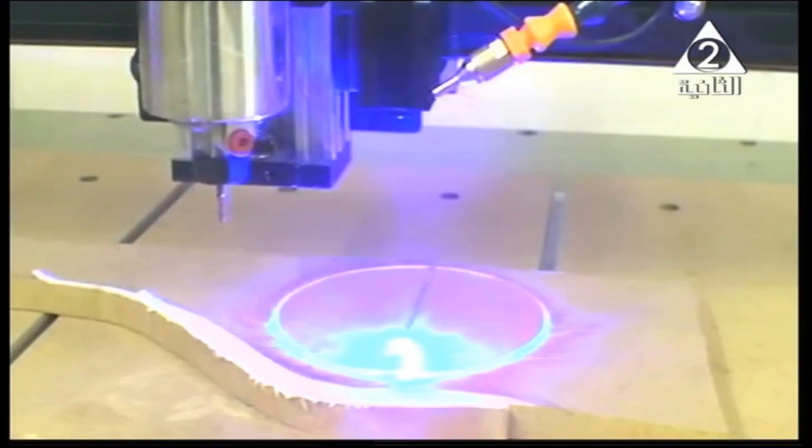Lasers can be used as cutting or welding tools in delicate eye surgery, very sensitive eye surgery.